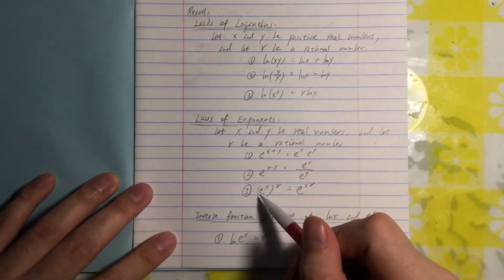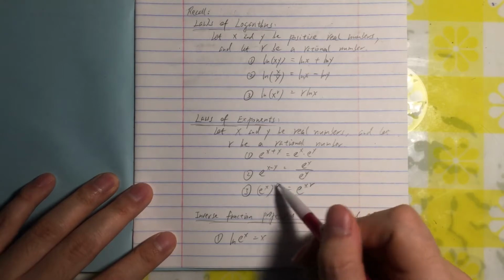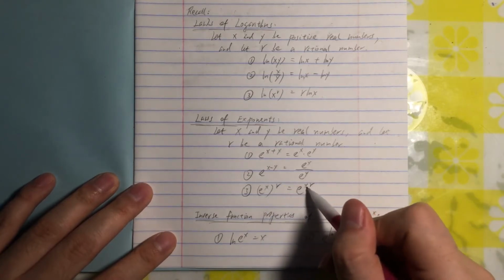The third law says e to the power of x, raised to the power of r. If r is a rational number, then we can multiply the exponents. We get e to the power of x times r.